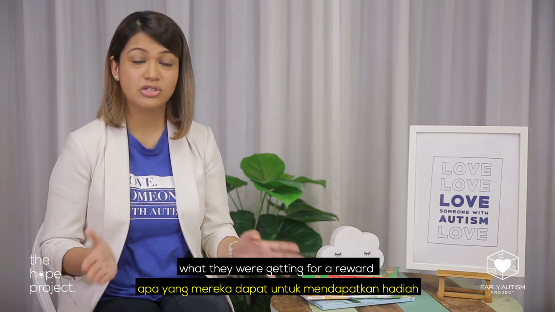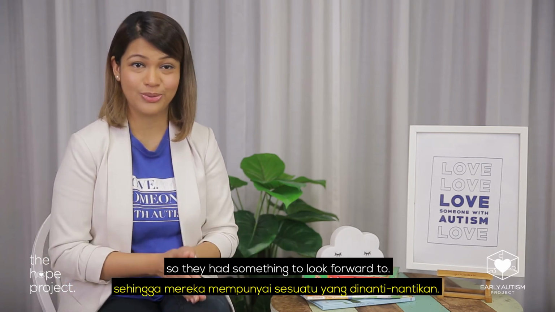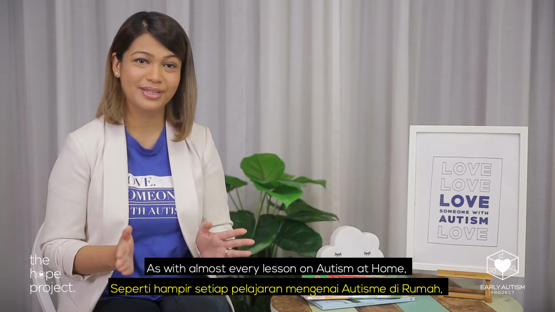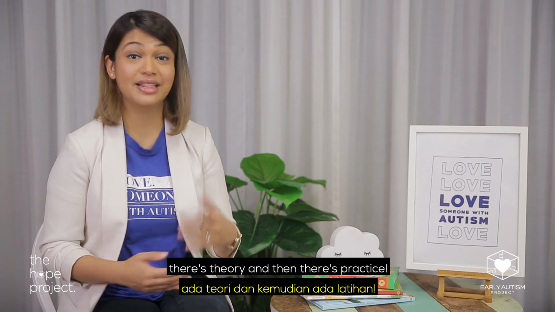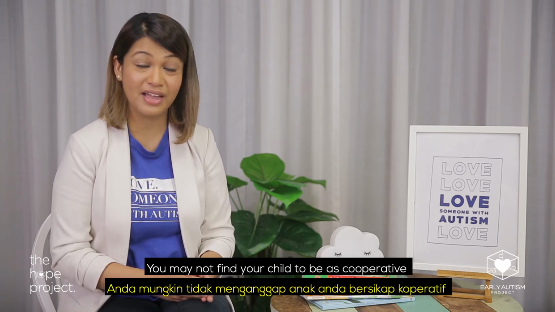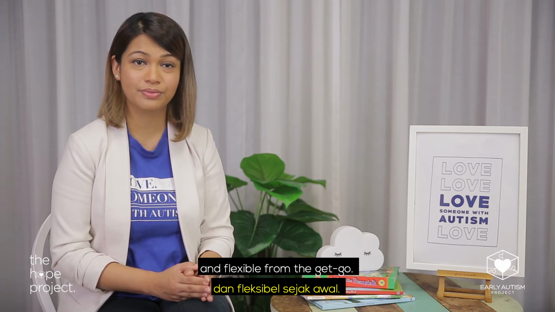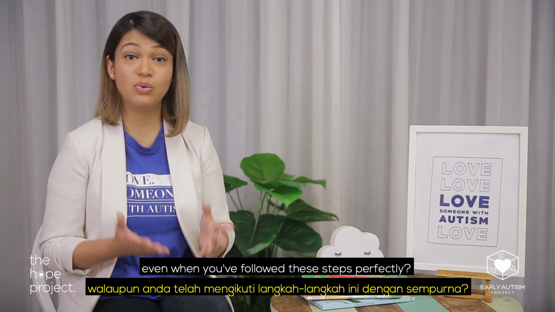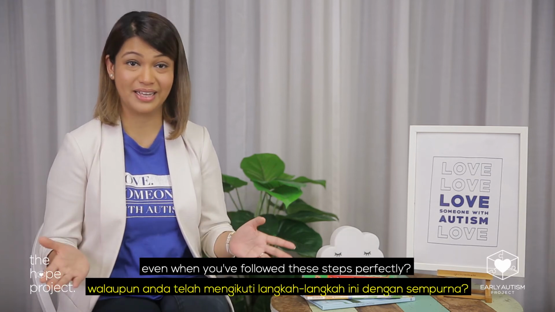In that example, the adult was specific in telling the child what they were getting for a reward, so they had something to look forward to. As with almost every lesson on Autism at Home, there's theory and then there's practice. You may not find your child to be as cooperative and flexible from the get-go. What if your child still refuses to transition, even when you followed these steps perfectly?